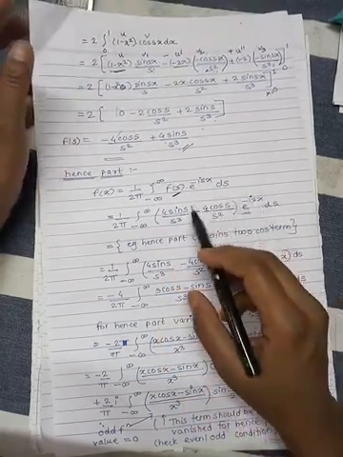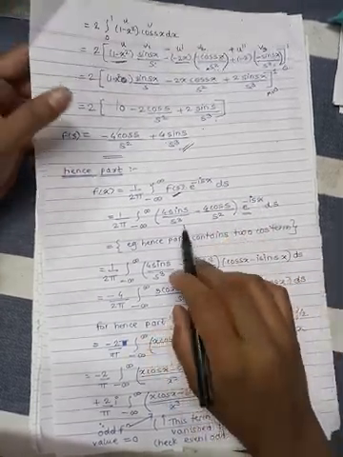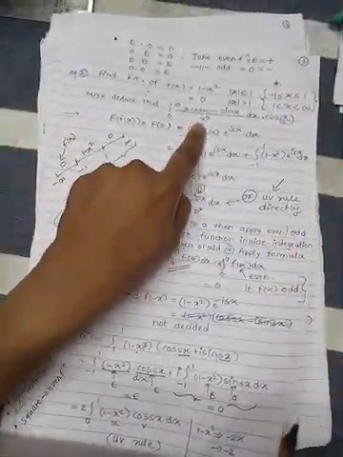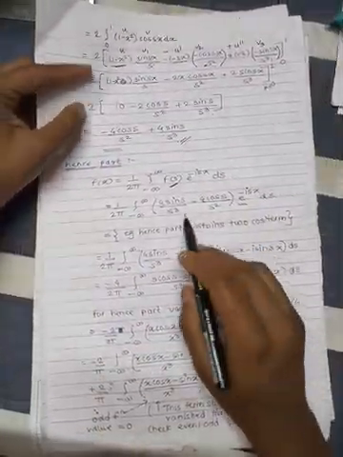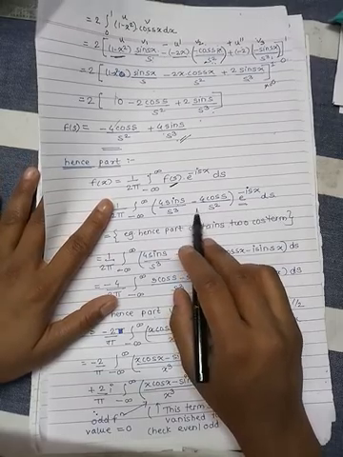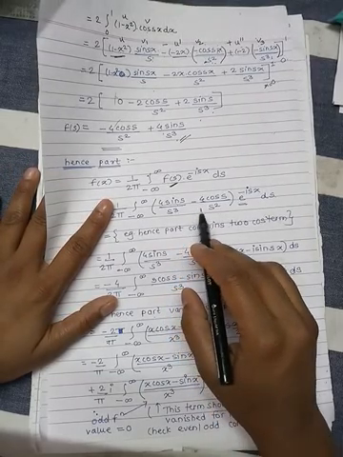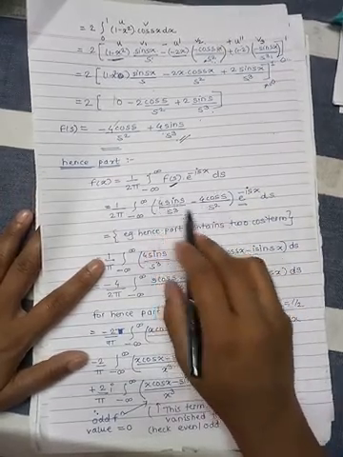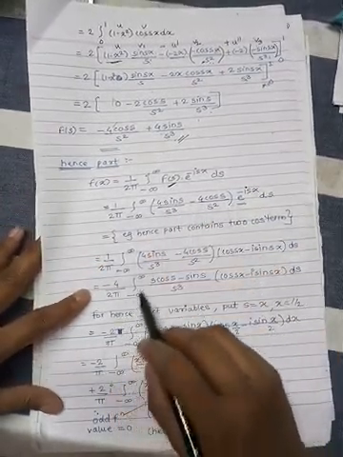As it is the dummy variable concept, you can imagine x instead of s. Here in the denominator there is an x cube term, so here we want the s cube term in the denominator. For the s cube term in the denominator, we have to take the cross multiplication.